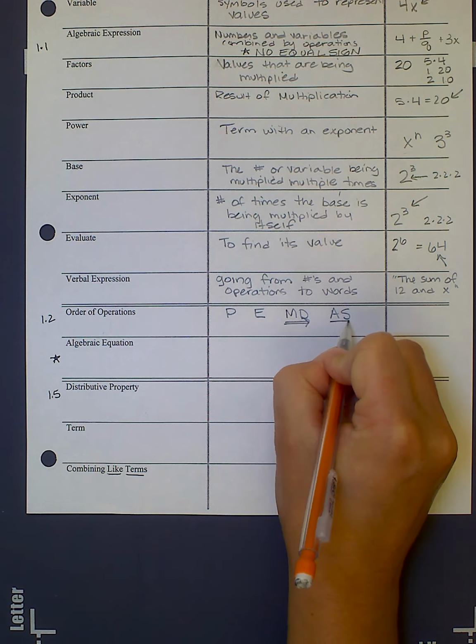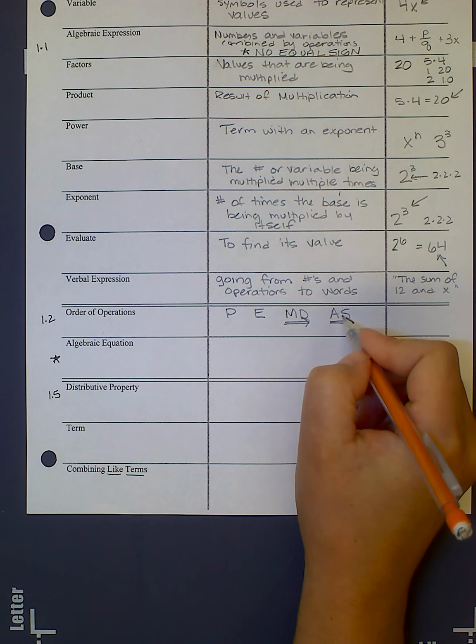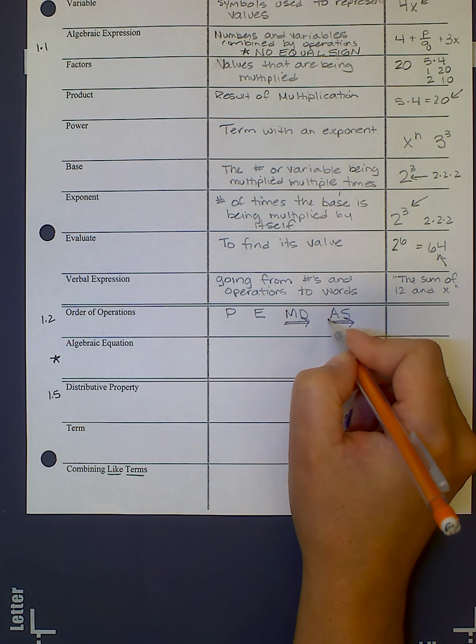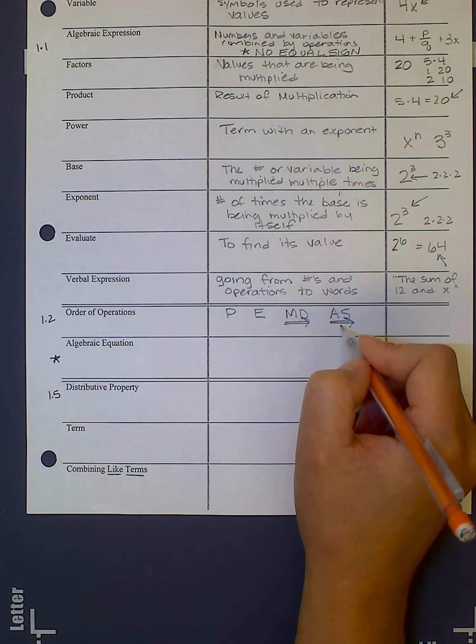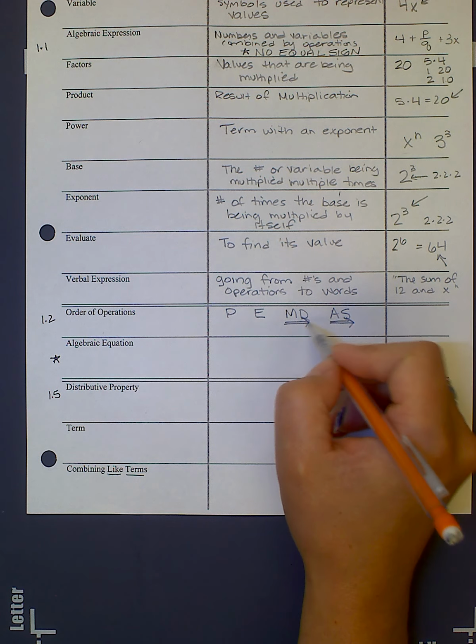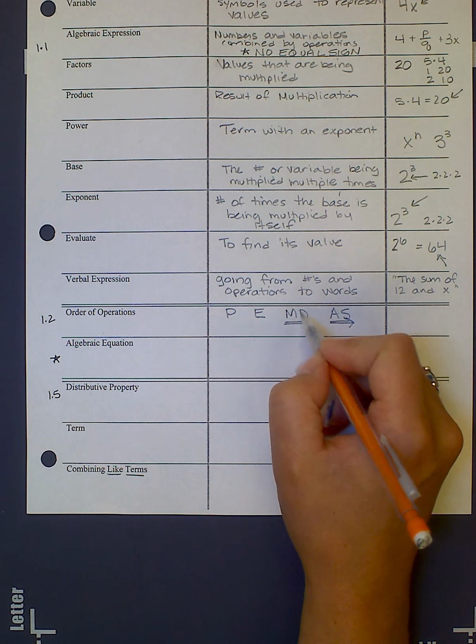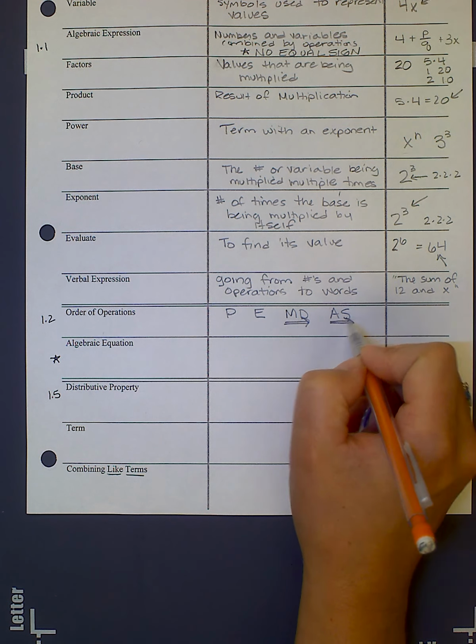Addition and subtraction have a similar partnership. You work left to right. So if there's subtraction and it comes before addition, you do the subtraction before you do the addition. So we need to keep this in mind as we continue throughout the year, that these will always happen together. Multiplication and division left to right, addition, subtraction left to right.